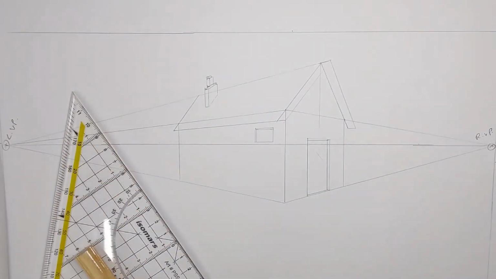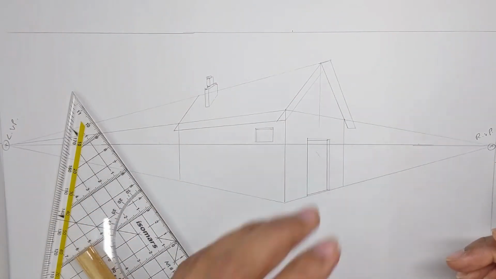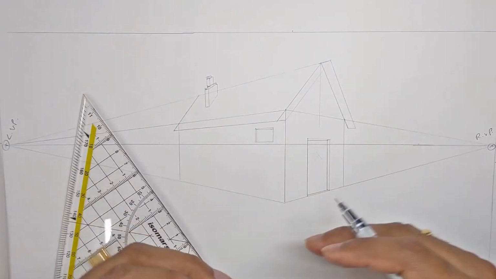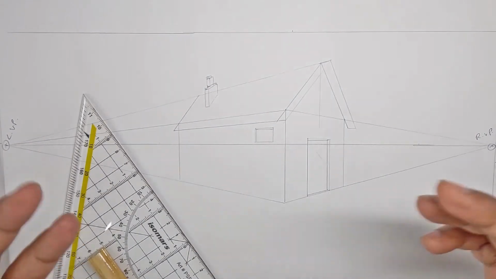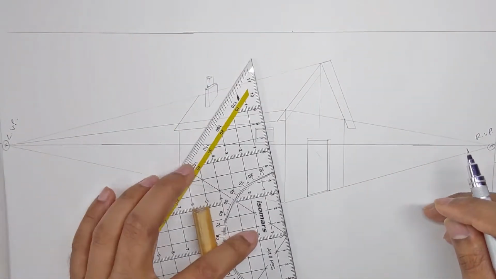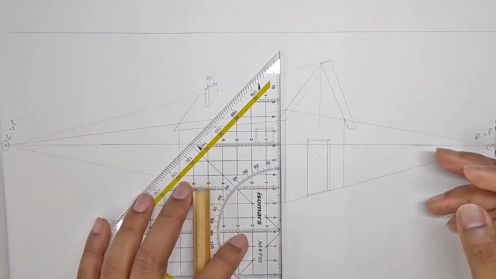Once we have all the small little details, let us draw a platform or a foundation for this house so that it is at an elevated angle.